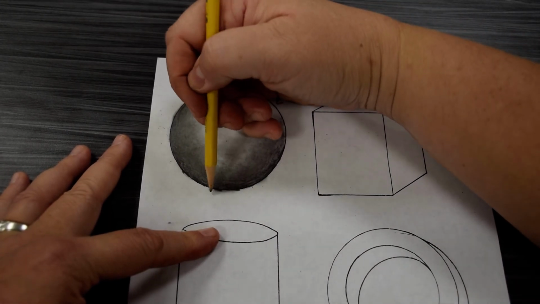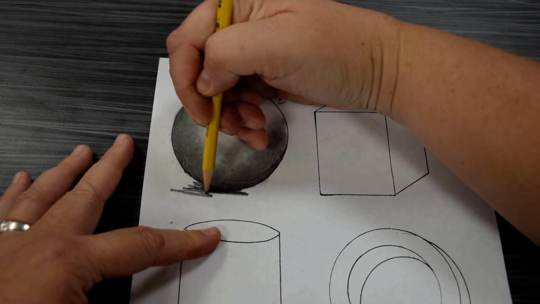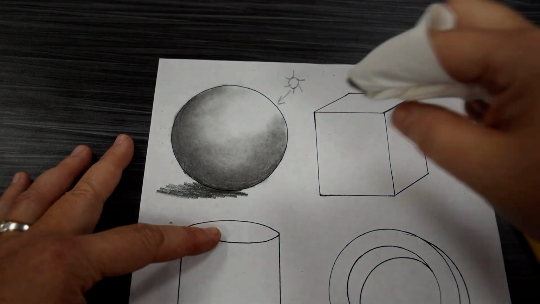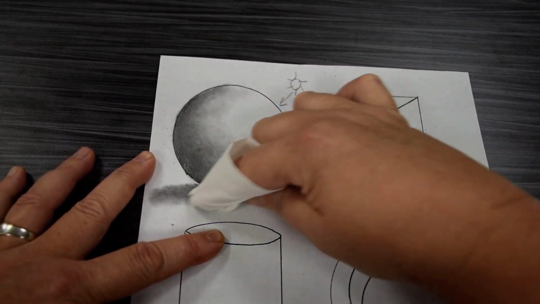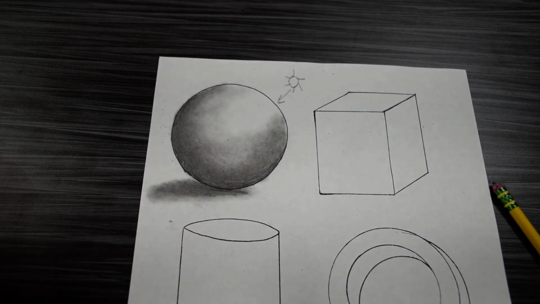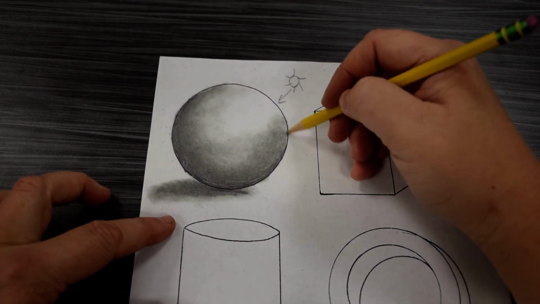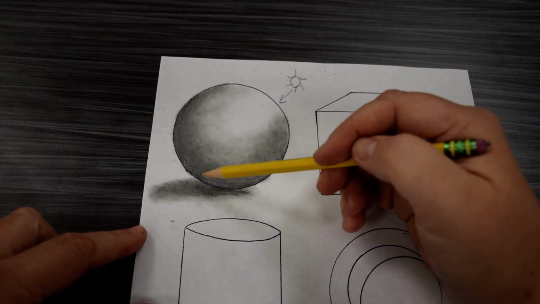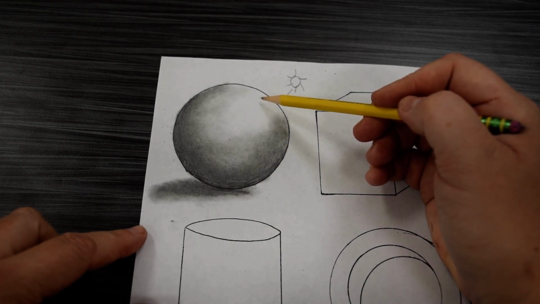And then I'm going to create my cast shadow. Same thing, a tissue or a piece of toilet paper or something at the bottom. I'm going to blend. Alright, so see how that kind of looks like it's jumping off the page? And what does that is I have a black area and it fades to my gray area and then it fades to my pure white area.